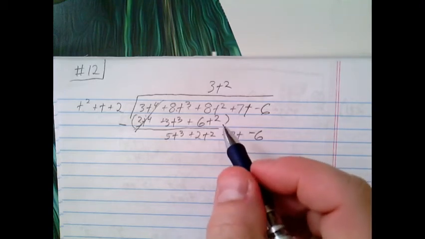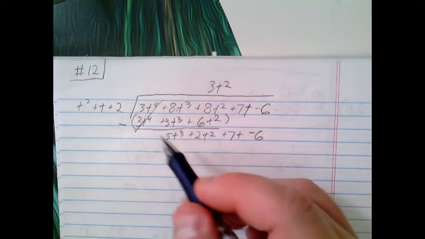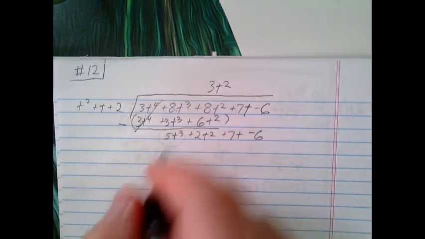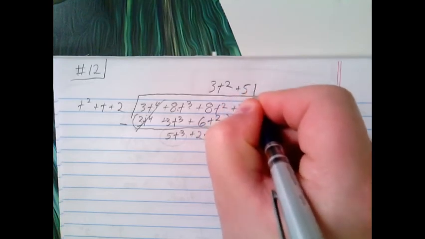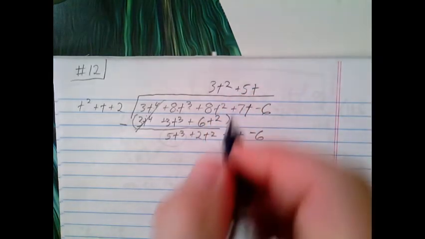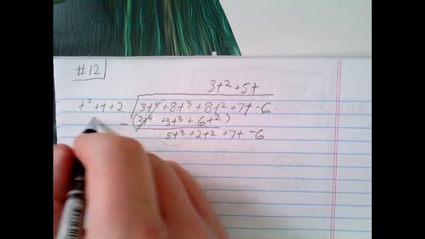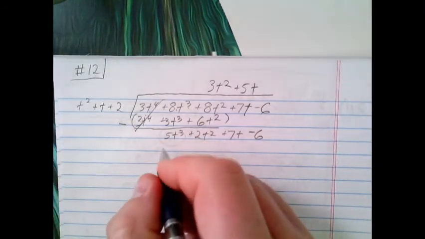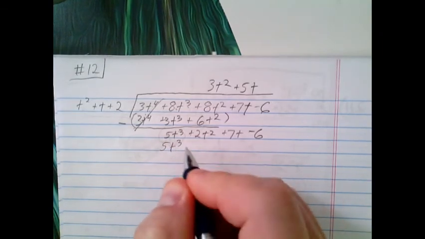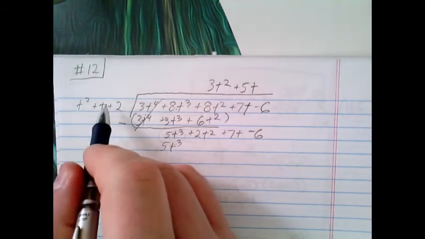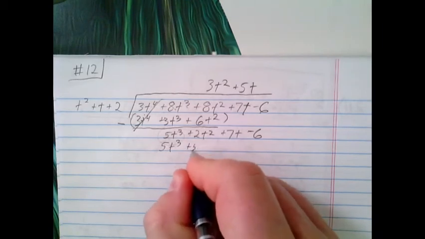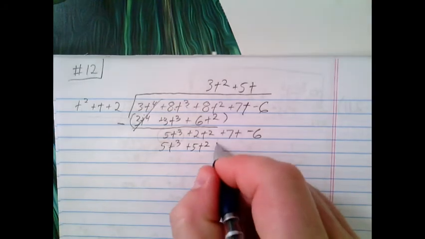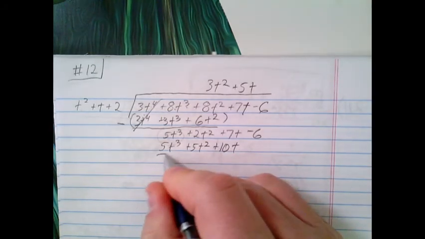Alright, well, there's the first step completed. Now let's repeat. New leading term, 5t cubed. We'll divide that by t squared. That gives me 5t. But now the 5t has to be multiplied back through the divisor. So 5t times t squared is 5t cubed as expected. 5t times t is 5t squared. And then finally 5t times 2 is 10t.